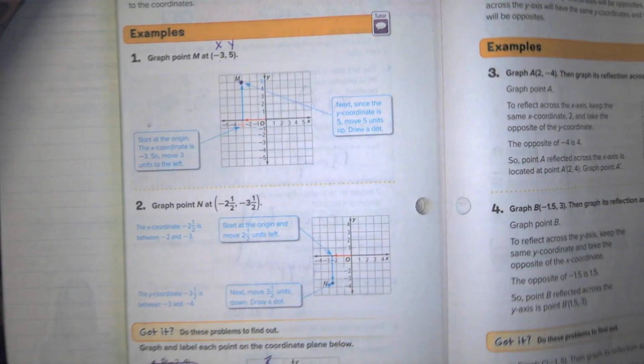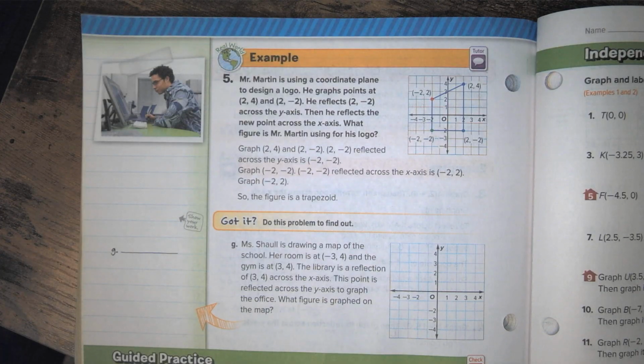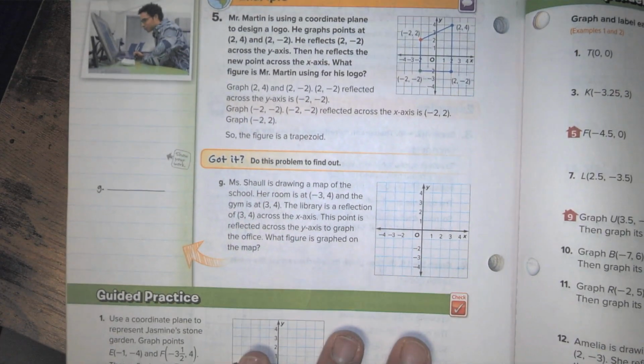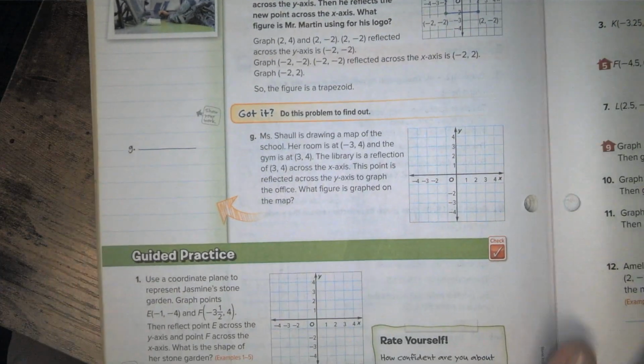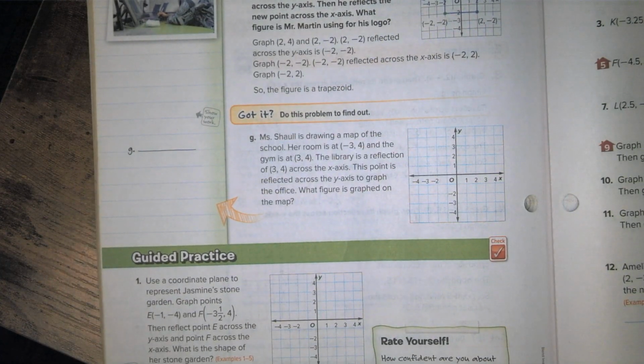All right, one more page we're going to look at, page 406. So there's going to be a time where they're going to give you a, make a shape, basically. All right, so Miss Shaw is drawing a map of the school. Her room is at -3, 4 and the gym is at 3, 4. So let's go ahead and do those.